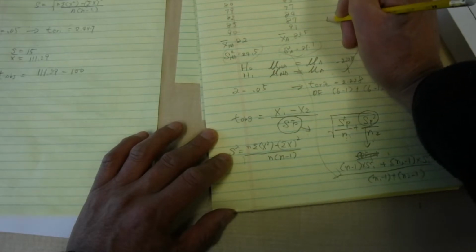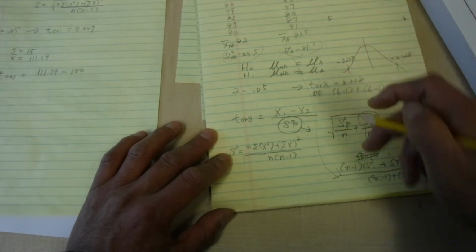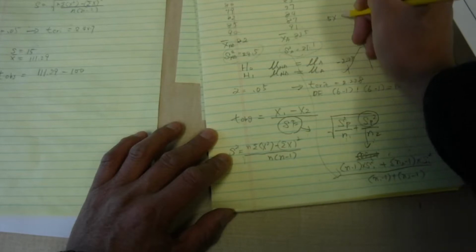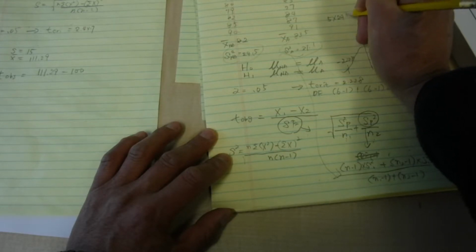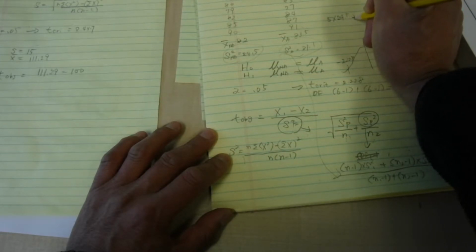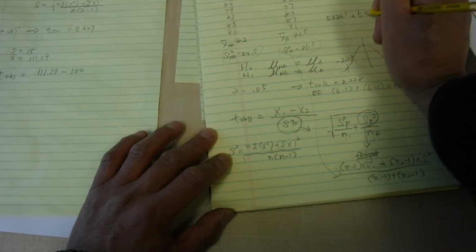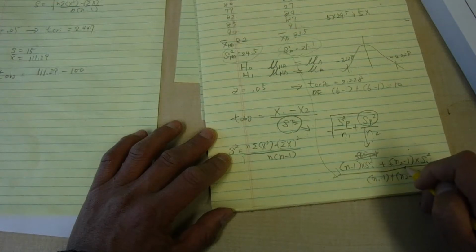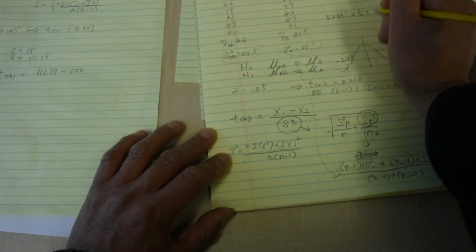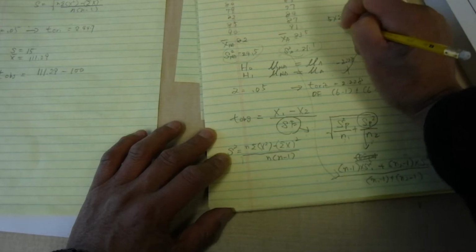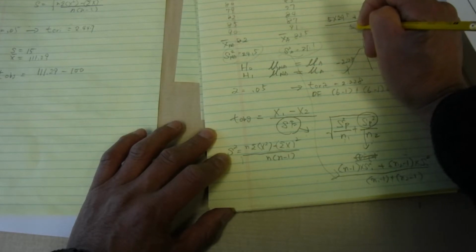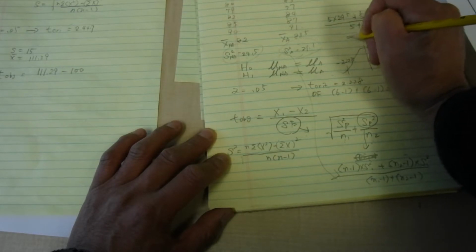So it's 5, because n minus 1 is 5, multiplying 24.5, plus, for variance number 2, 5 multiplying 31.1, divided by 5 plus 5.